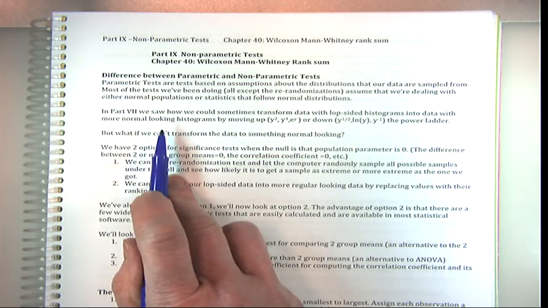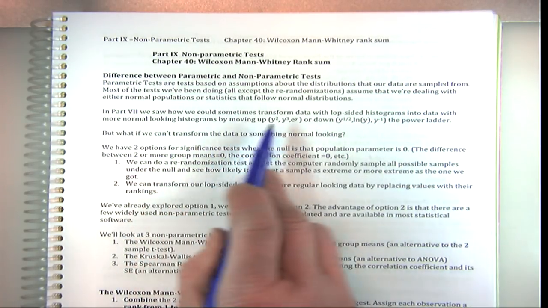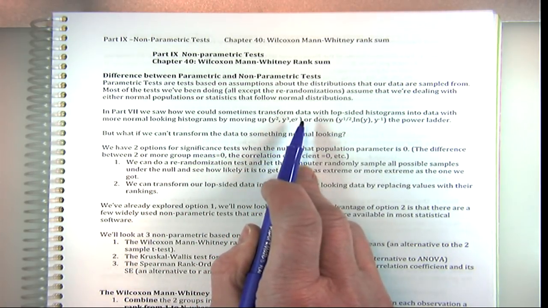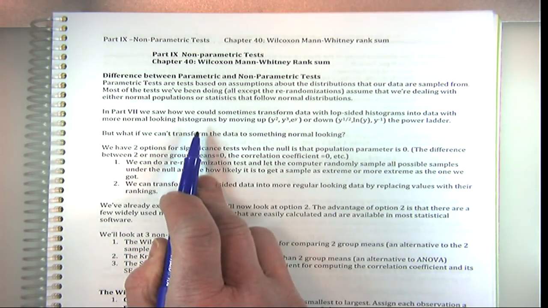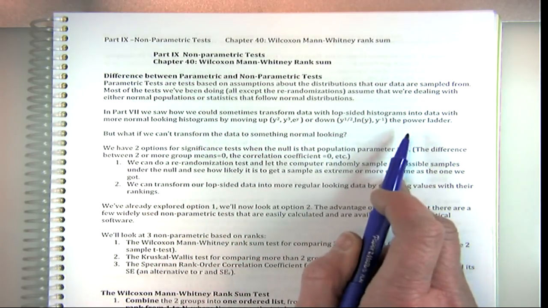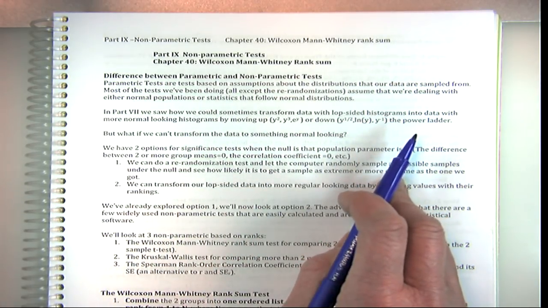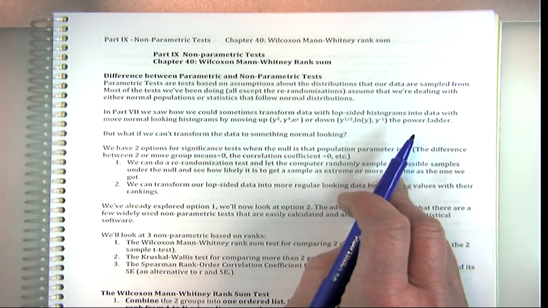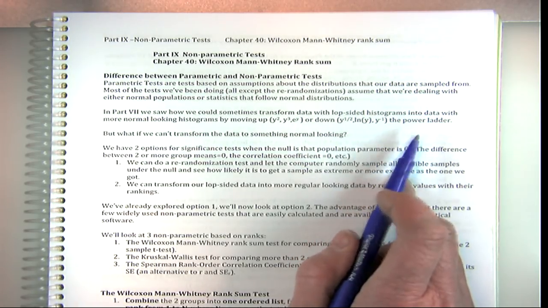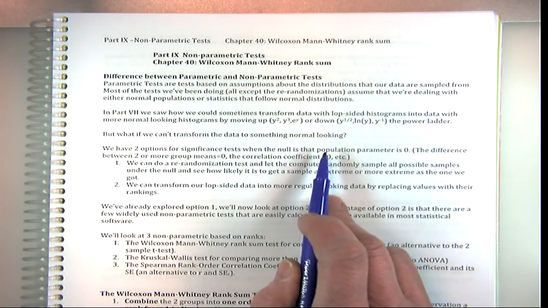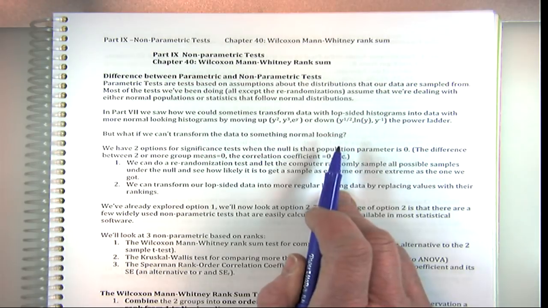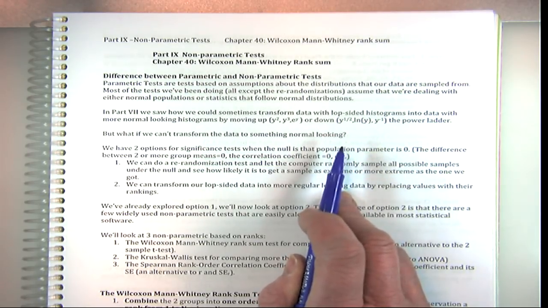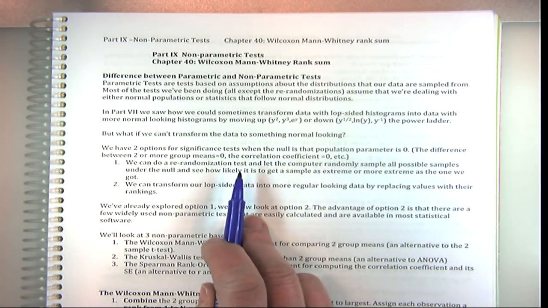And then in part 7, we saw how we could sometimes transform data with lopsided histograms into data that looked more normal by moving up or down the power ladder. So we did these transformations to make them look more normal, and then they followed the assumptions we were used to. But what if we can't transform the data to something more normal looking? That happens all the time. And so we have two options.